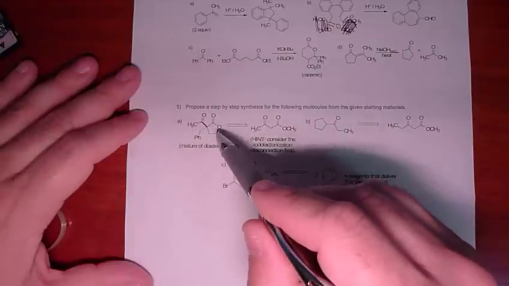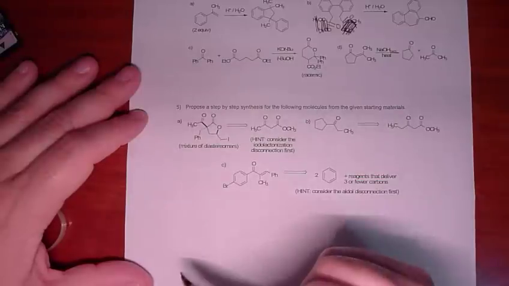So what we want to look at is, what does the iodolactonization type reaction look like?